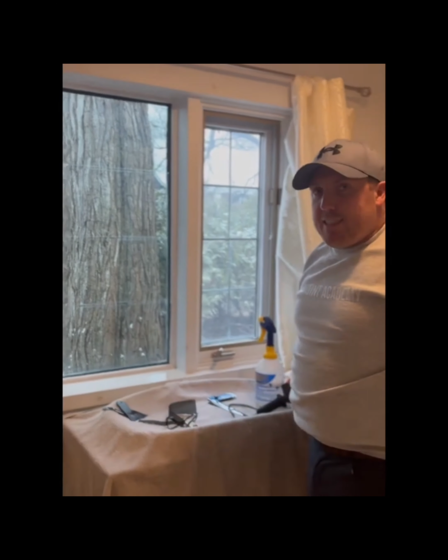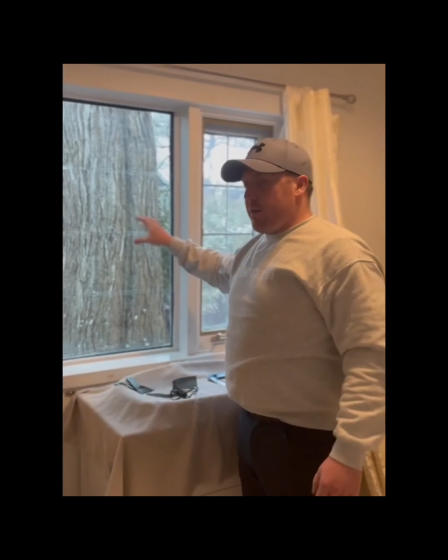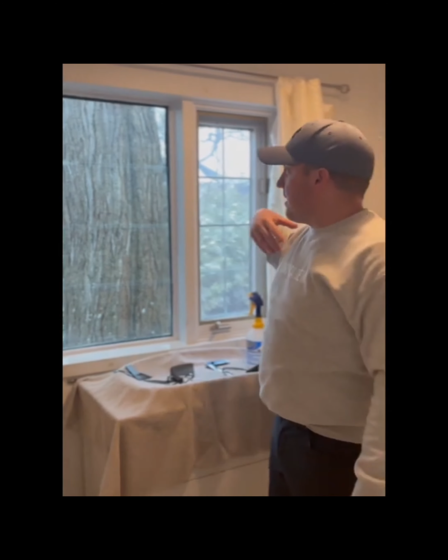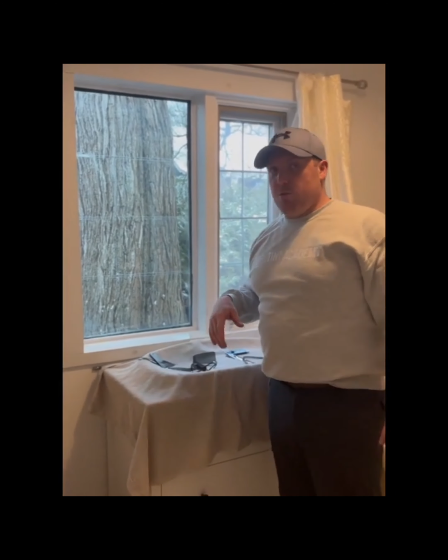So that's how we tint a residential window. Now again, we did about a 15% on this, just so there's enough privacy that anybody walking across outside can't see it. It's gonna block the heat and create a lot of privacy and coolness in this room as well.